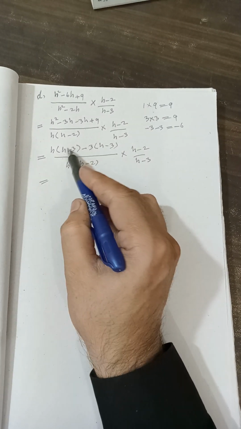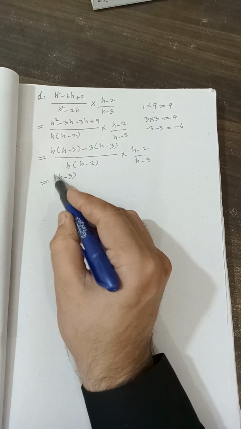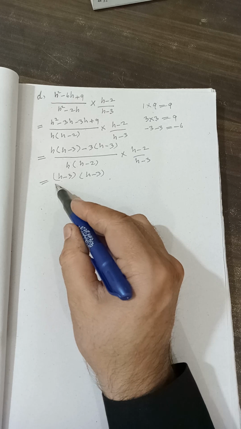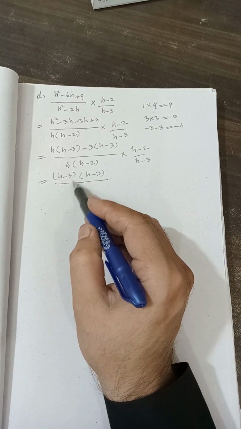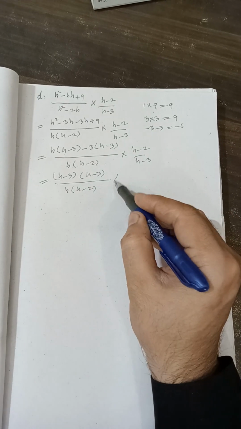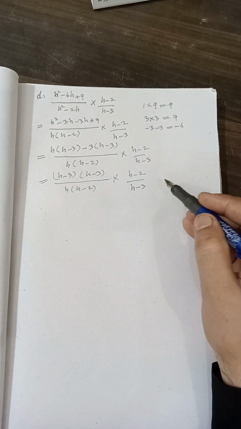Now you see that h minus 3 and h minus 3 are the same. Take it as common, h minus 3 into h minus 3, and from here write h into h minus 2, and here h minus 2 over h minus 3.